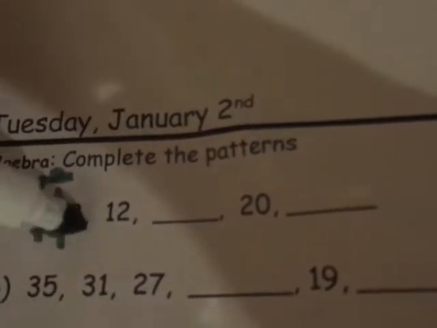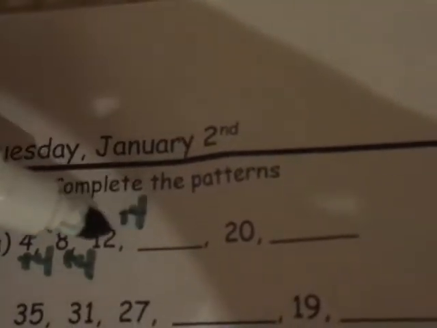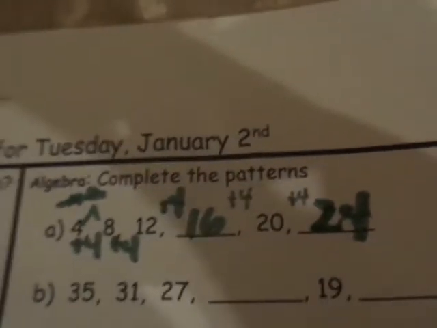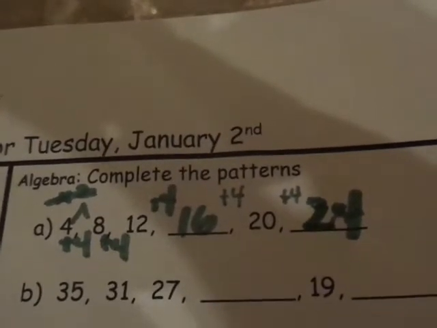8, 9, 10, 11, 12. 8 plus 4 is 12, so that rule seems to work. Let's add another 4. 4 plus 12 is 16. 16 plus 4 is 20. 20 plus 4 is 24. So, a little bit of work there. You had to find the rule and continue the pattern.